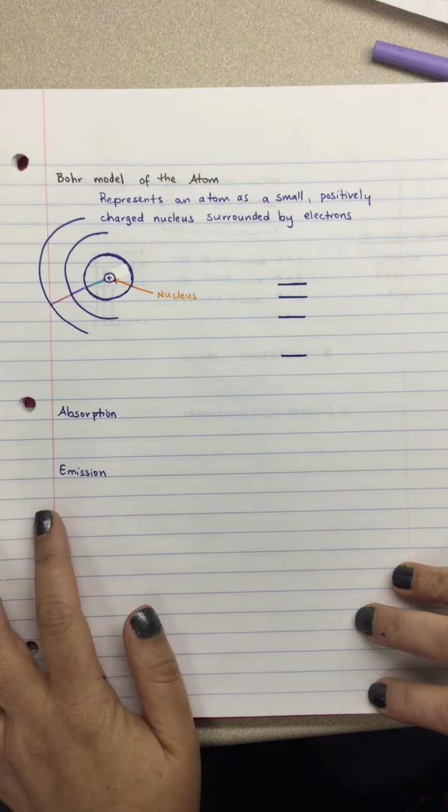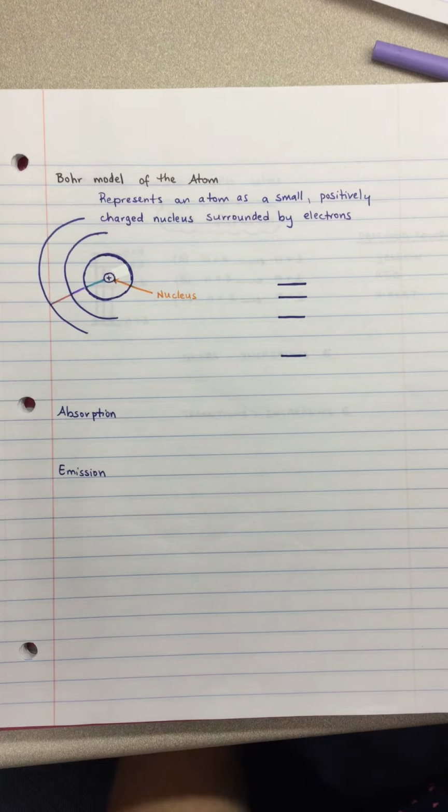Now the model that we commonly use to represent the atom is the Bohr model, and it's like a planetary system. You have a center, and then you have things orbiting around that center.